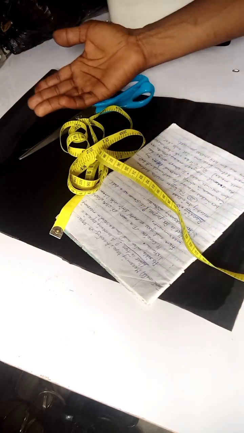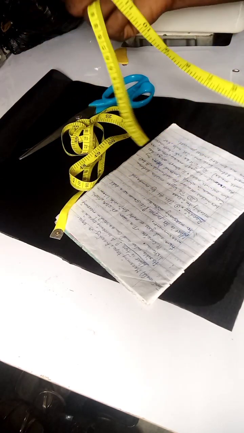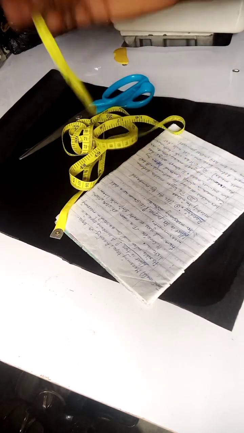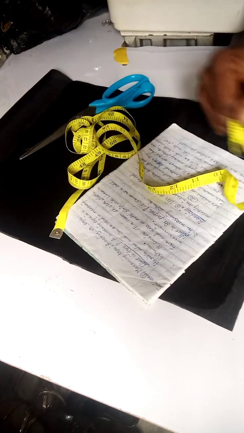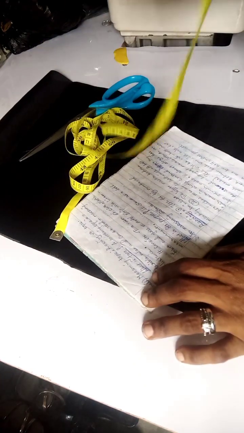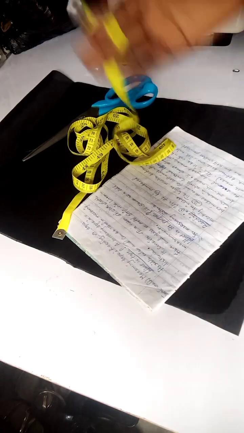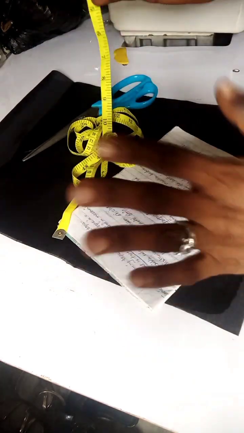You must not be using a pattern every time. What if the person's measurement changes? But some people find it easier to use a pattern. A pattern is all about making a copy of what you have already made before. After creating it, you keep it safe and use it to copy other ones. The difference is that you have to change your measurement.